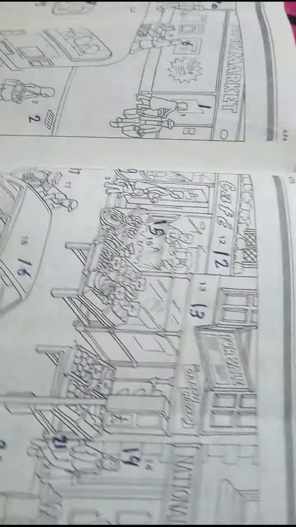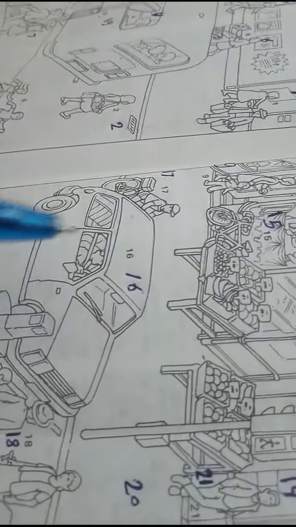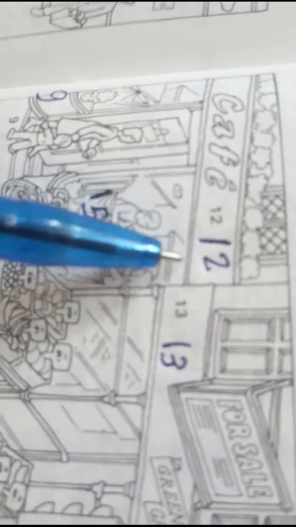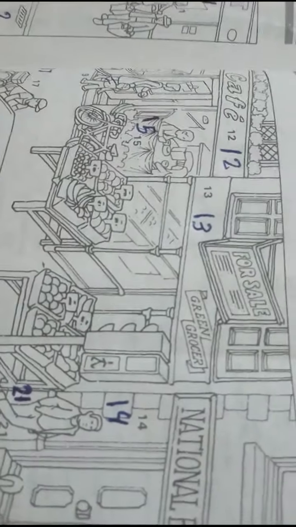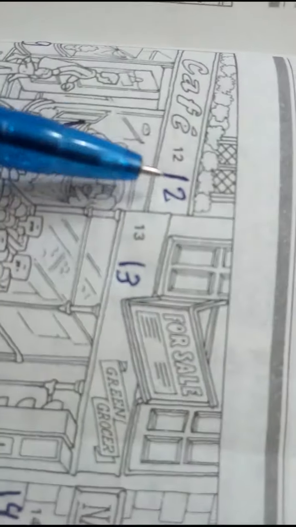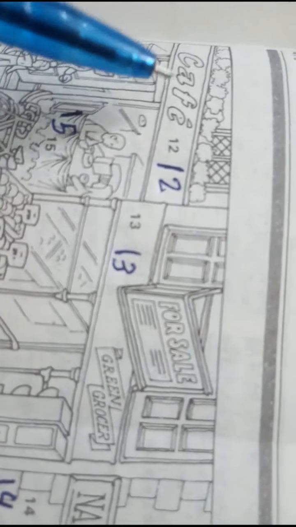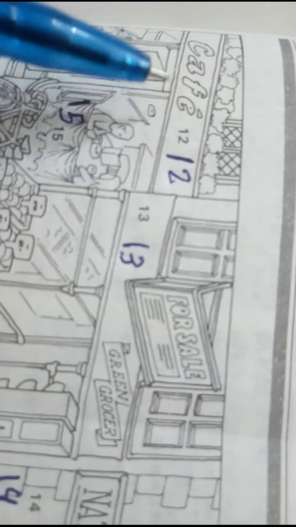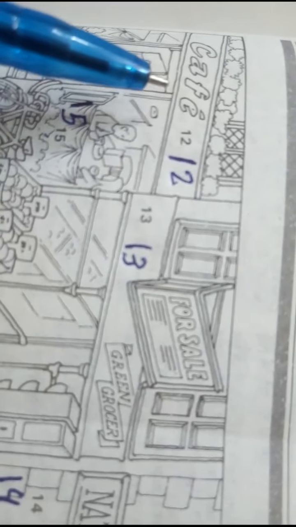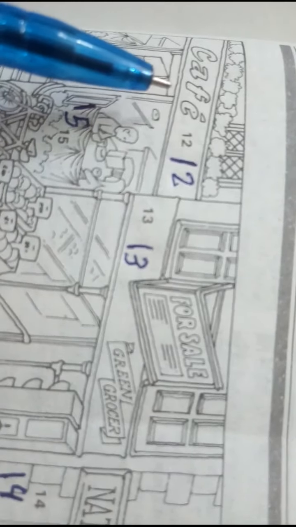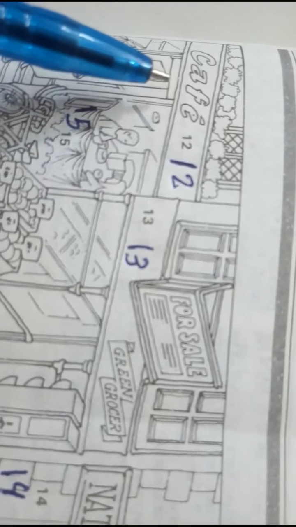We move to another picture, picture number 12. It's a cafe. A cafe is a place for drinks. People can sit at the table and ask for a drink.